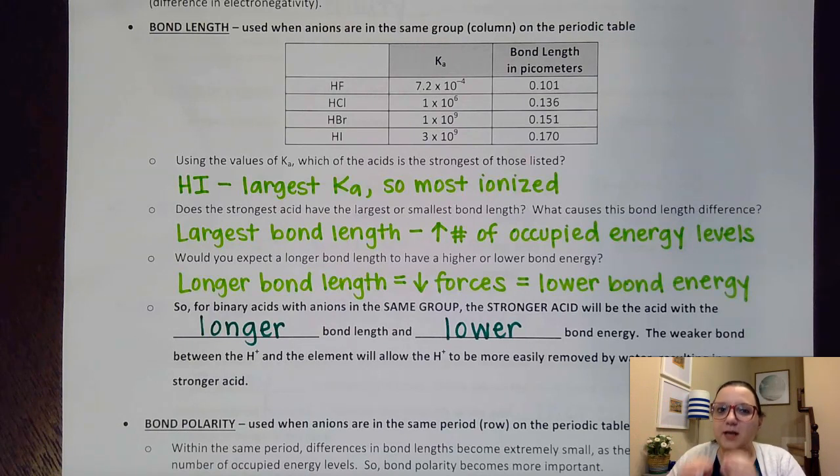I have to be very careful that there is a difference between how much energy it takes to break that bond versus how much pull is within that bond, because they're different. Hydrofluoric has a lot of pull, but that bond is also really strong, and so that is why it is not considered to be a strong acid.